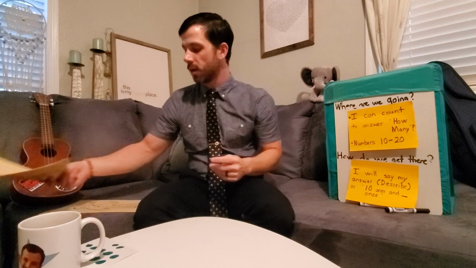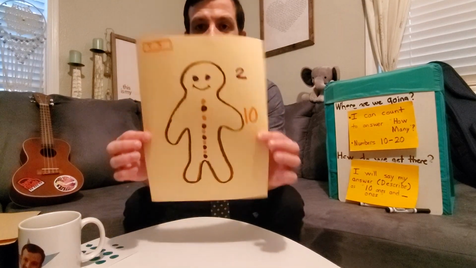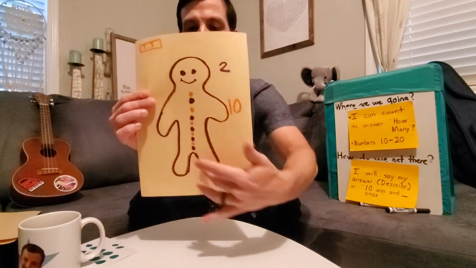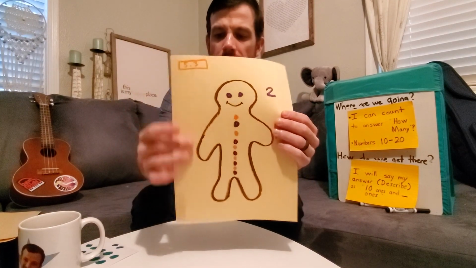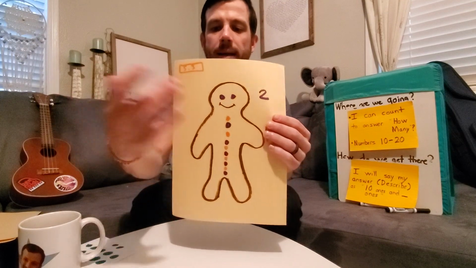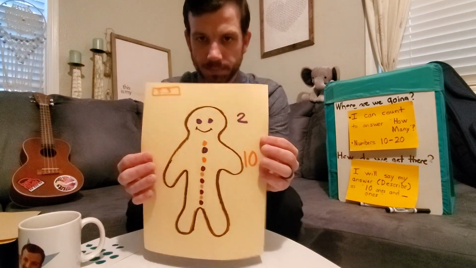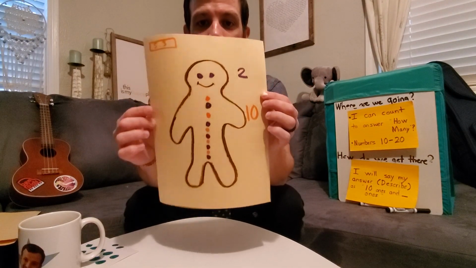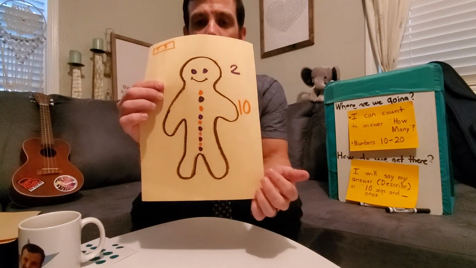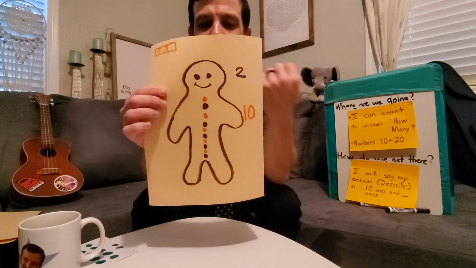So very first, we're going to look at our story problem, okay? Your story problem on Seesaw today is going to have a template with an outline of a gingerbread man. Then you're going to have some sprinkles over on this side, and I want you to drag the sprinkles to match the story. The story says that each gingerbread man got 10 sprinkles for buttons and 2 sprinkles for eyes.